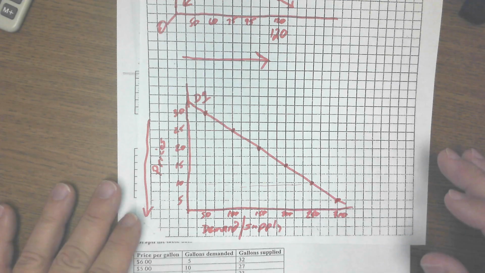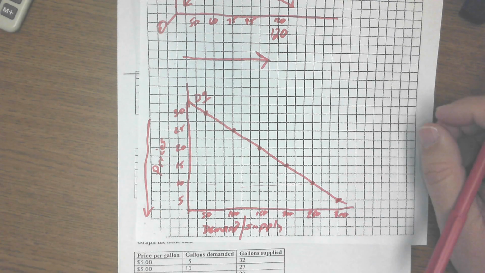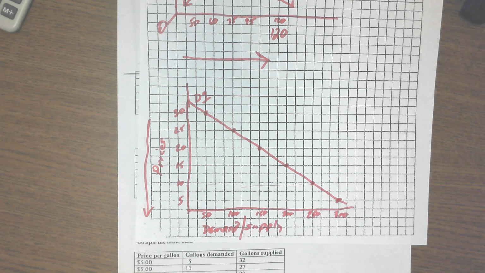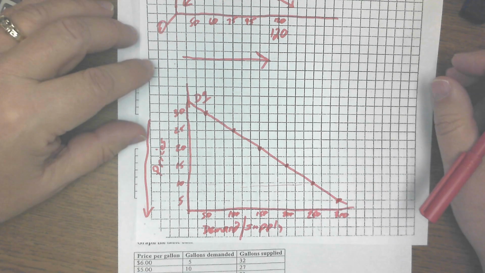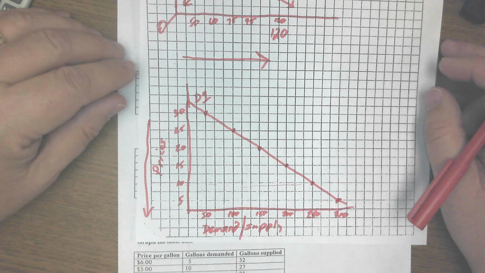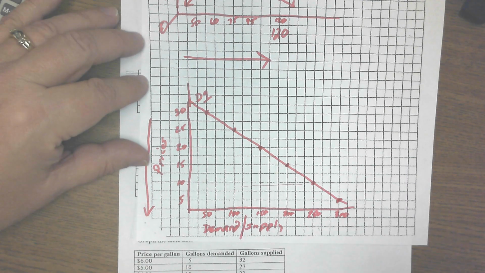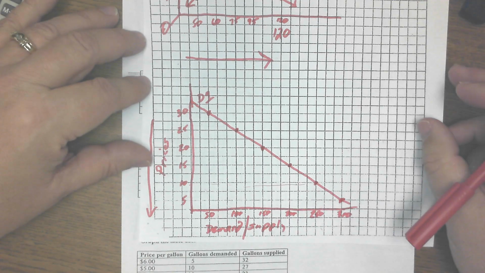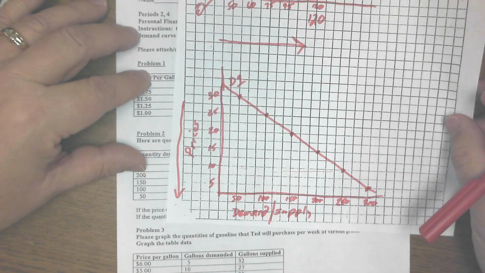There's what you should have so far for number 2. Like I said, once you do 1 or 2 of these, they're all pretty much the same. It's just the numbers are different. That's all. Okay, so there's demand for CDs. Now we've got to look at supply.